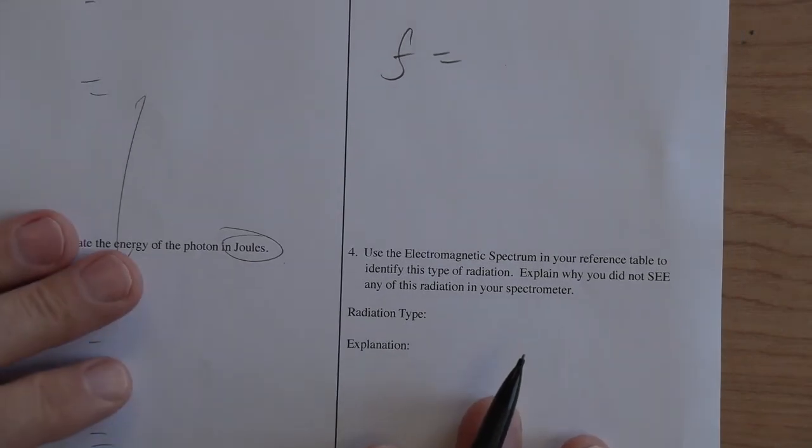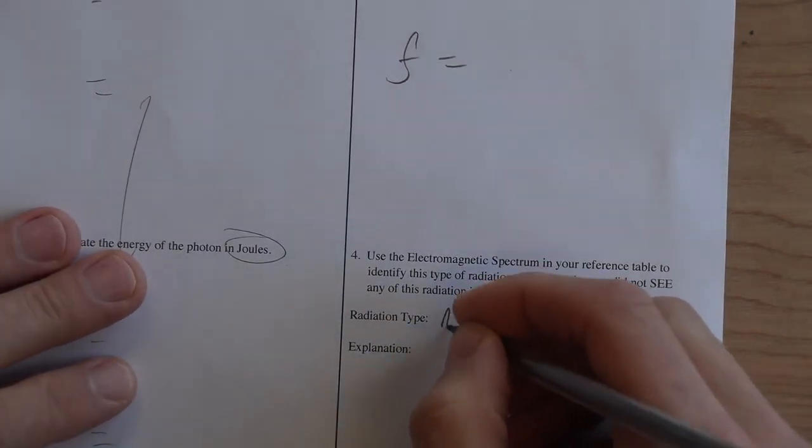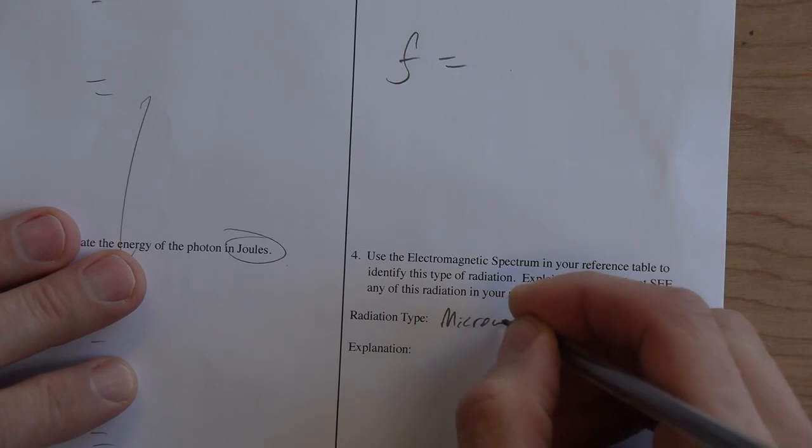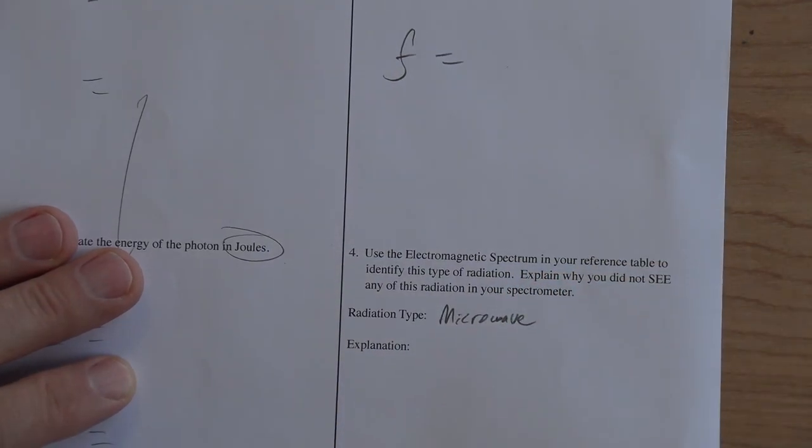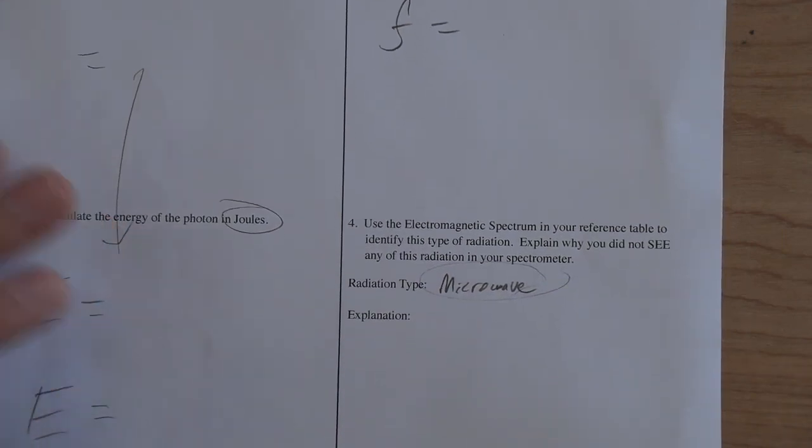Like, for example, maybe you think it's a microwave. You would write the word microwave. It's not a microwave, by the way, but I'm just writing that there as an example. So you're going to put a word here of the type of wave it is. So go ahead and identify that radiation of the photon and write that there now.